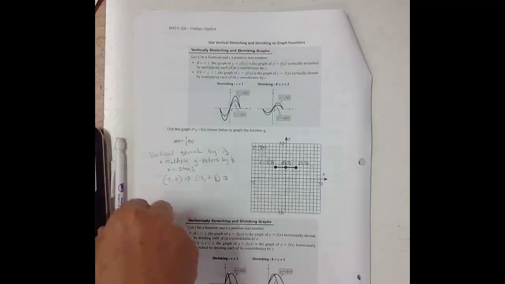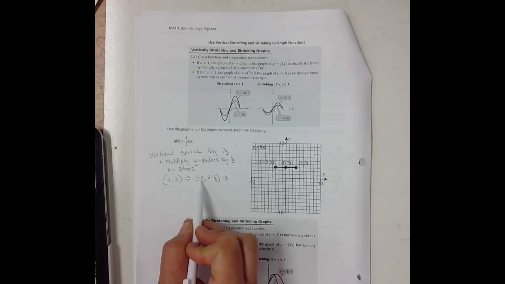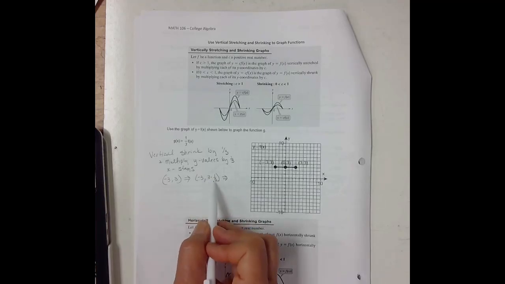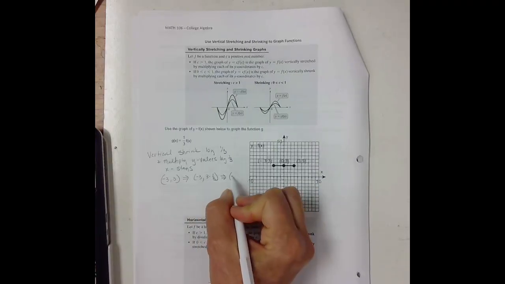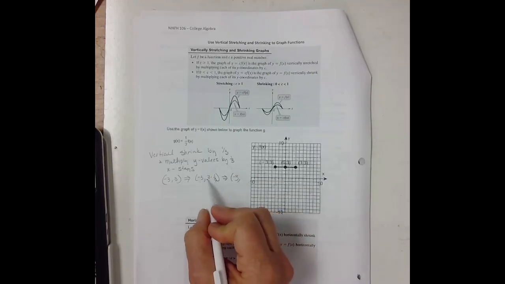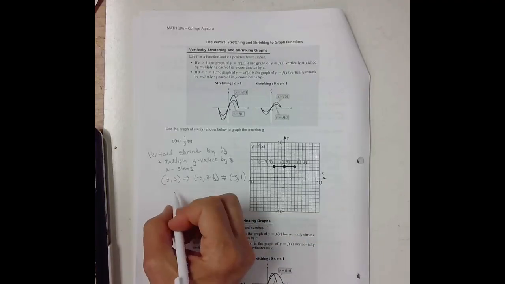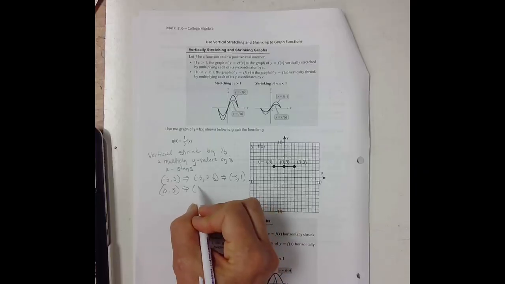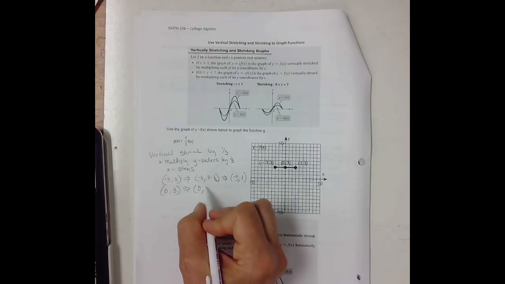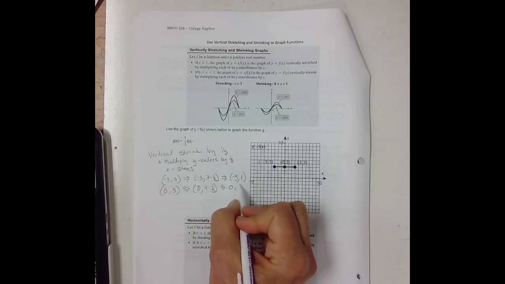So by creating the points, again, I'm going to start off with negative 3, comma 3. And then what it'll end up being is I'm going to multiply. The x values will stay, but I'm going to multiply the y value by 1/3. So I'll have negative 3, comma, and then 3 times 1/3, which is just going to be 1. My next point would be 0, comma 3. Remember, my x value will stay, so it's 0, and then I'll have 3 times 1/3, and so the other point would be 0, comma 1.